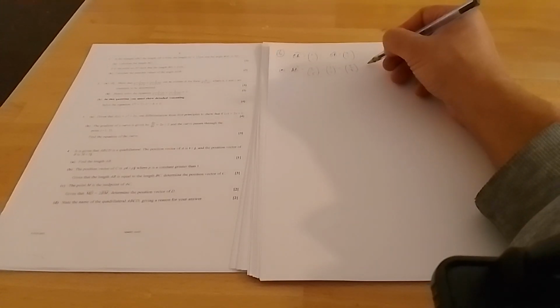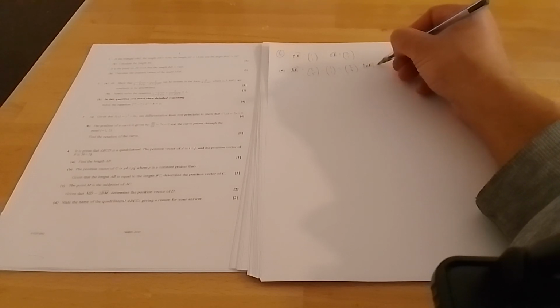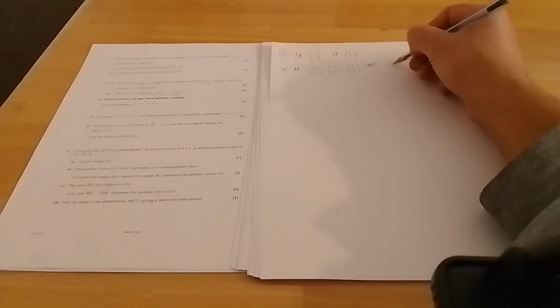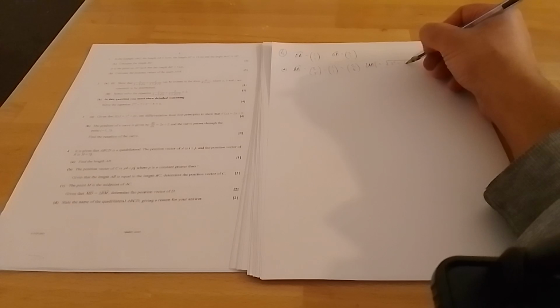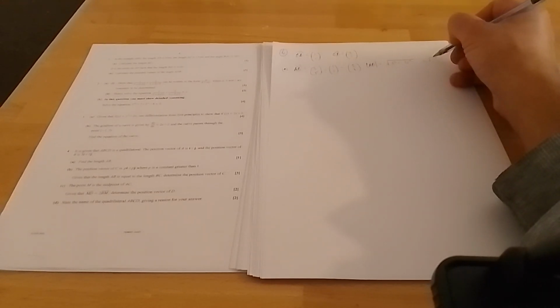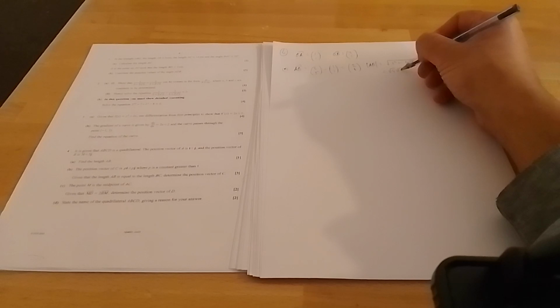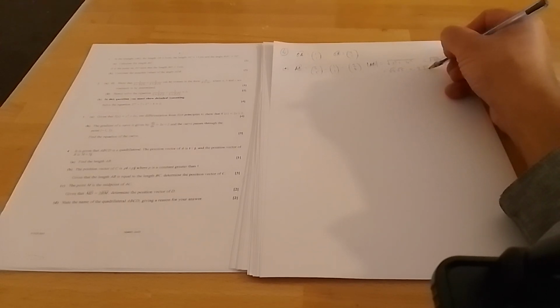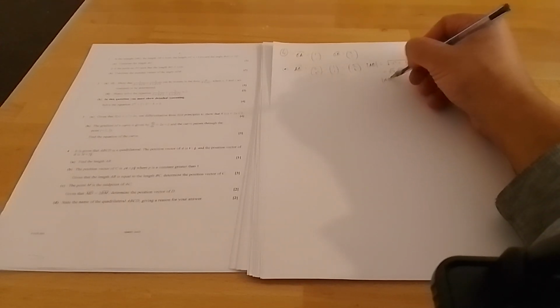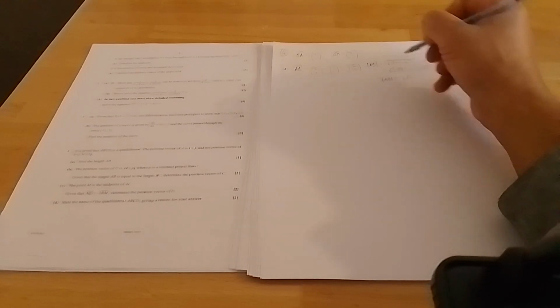And now we can use Pythagoras' theorem to calculate the length of AB. So AB will be equal to the square root of 2 squared plus 4 squared, which is, of course, root 20. Root 20 is the same as root 4 times root 5, so 2 root 5. So the answer is the length of AB is 2 root 5.